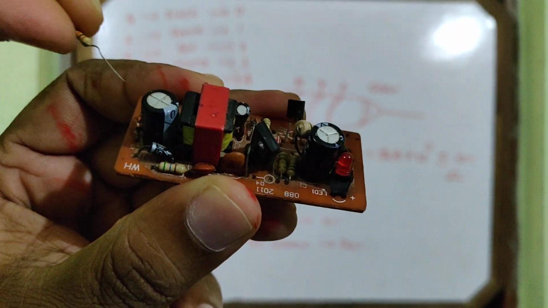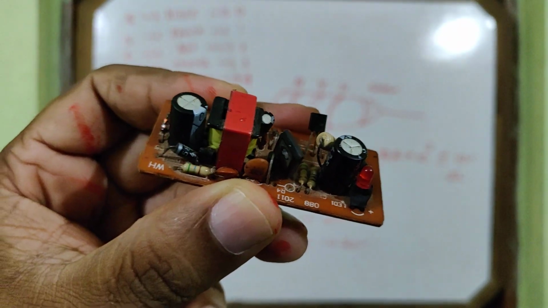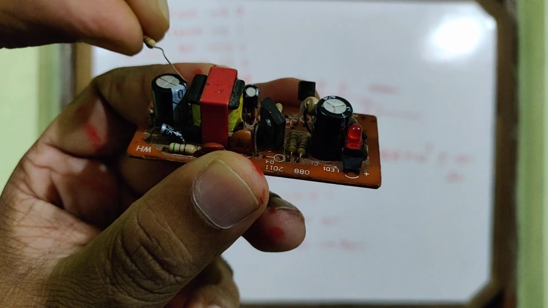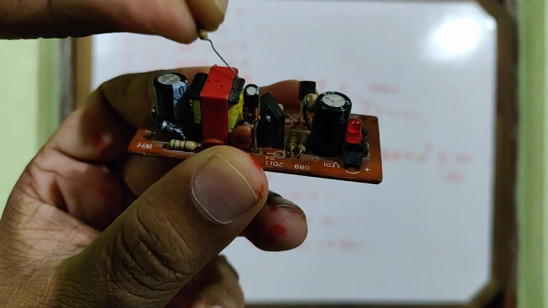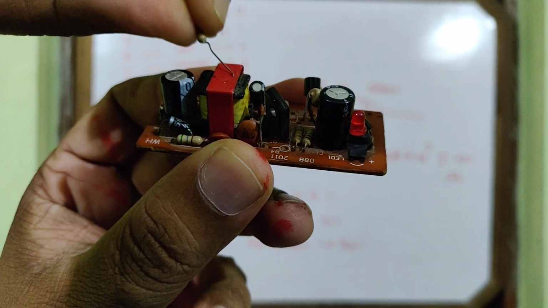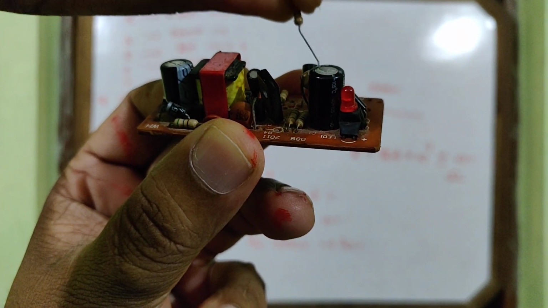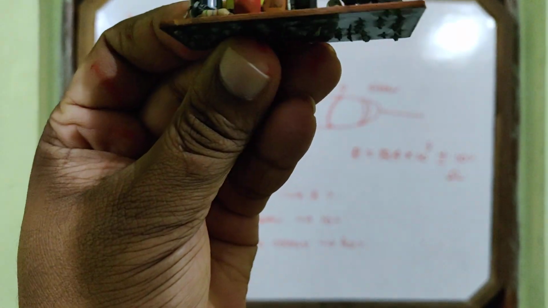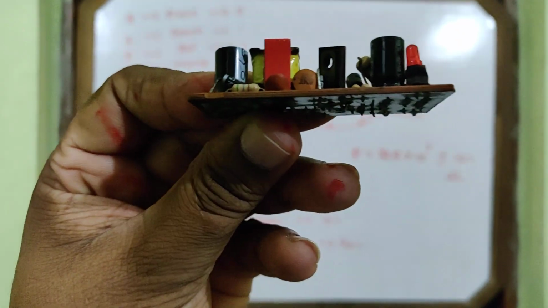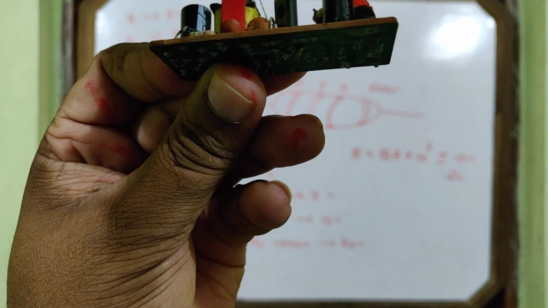This one I am showing you also. This is a capacitor. You see, this is a capacitor. This is one transformer, this red one. This is an LED, you all have seen. This is also one capacitor. This smaller one is also one capacitor.